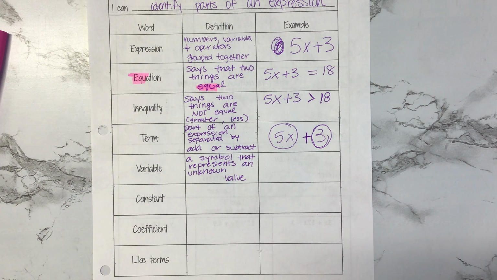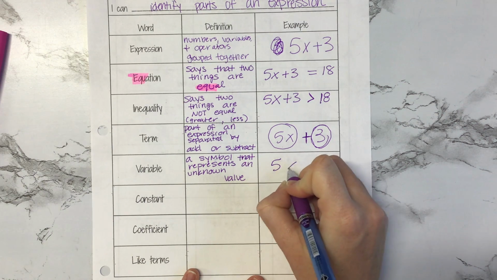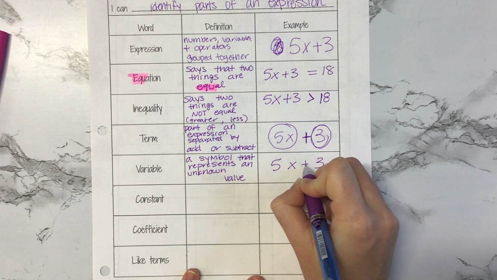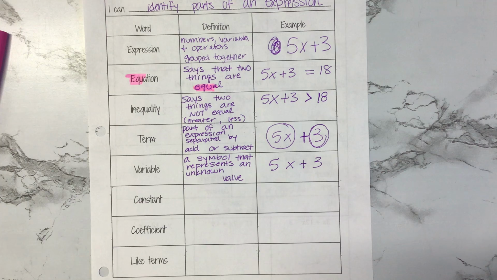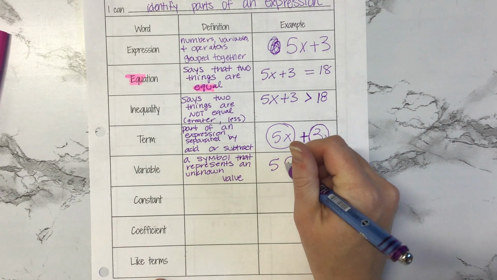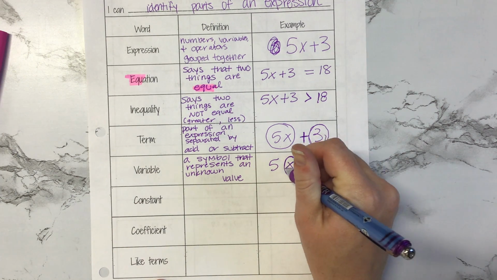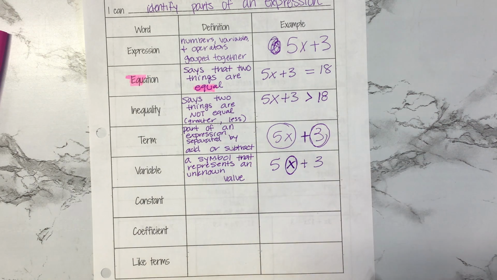We're using that letter to hold the place of a number that we don't know. In the same example, 5x plus 3, x is the variable. It can be any letter. Sometimes you even use Greek letters, but we won't get into that. I won't make you learn a different alphabet. Don't worry.